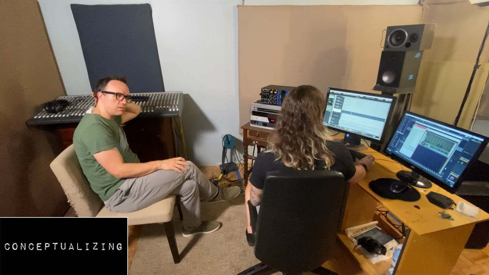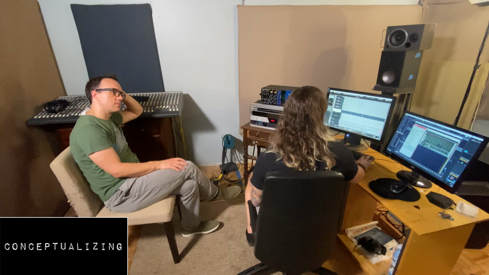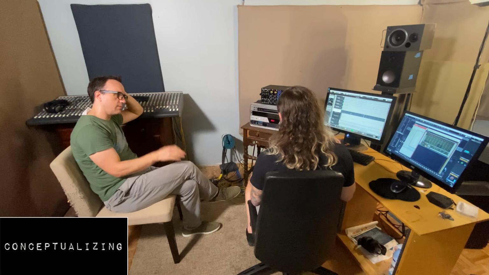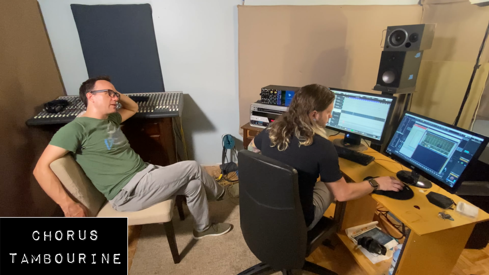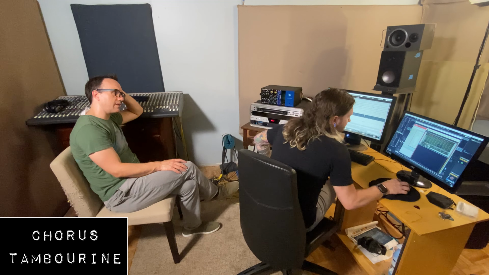On the tambourine, I think that's for the chorus. Yeah. Chord. That might be interesting to do a part as opposed to just going straight through. Program that. Yeah, and quickly try programming it and see how it feels.